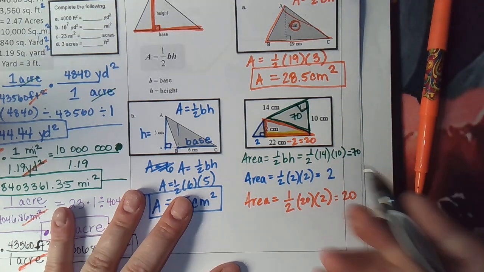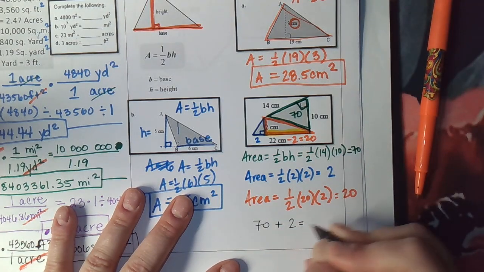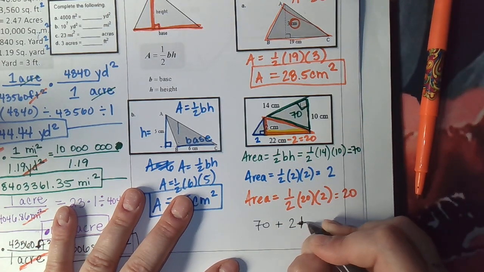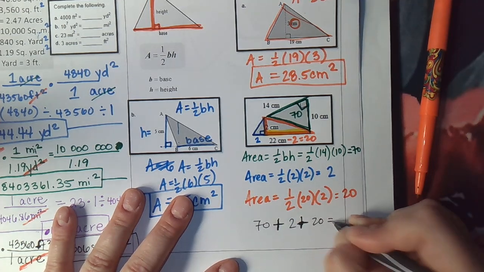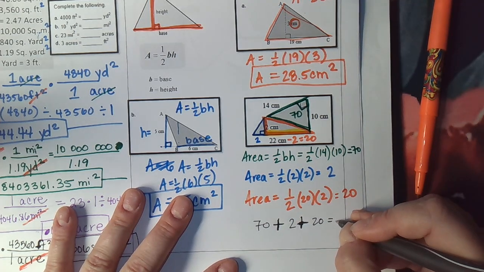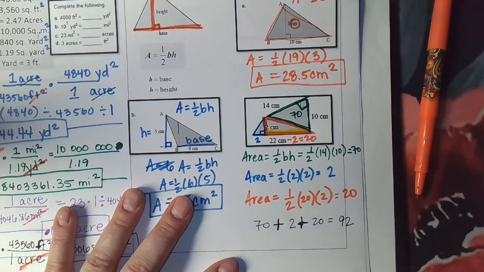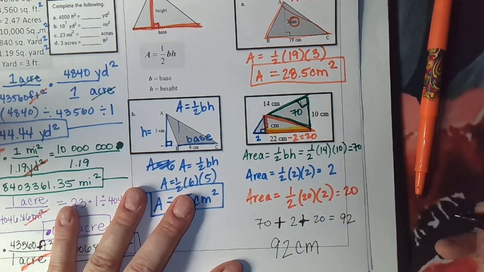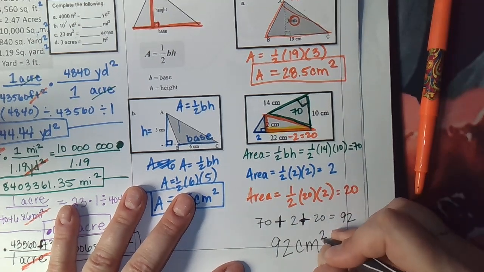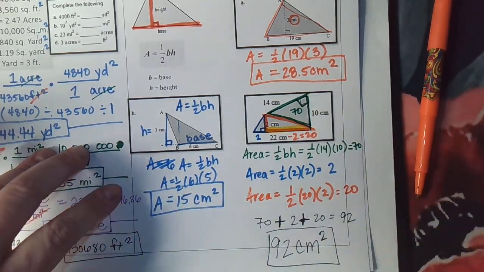Now we're going to add them all up. The green triangle, 70, plus the 2 from the blue triangle, plus the 20 from the orange triangle makes 92. Okay, what are our dimensions? Centimeters. And we're centimeters squared because we multiplied 2 dimensions together, or we're 2-dimensional.